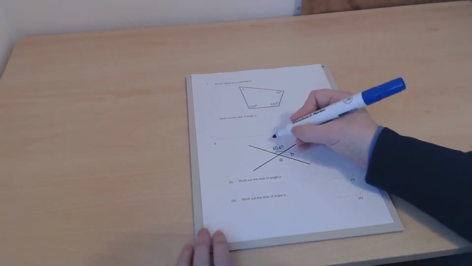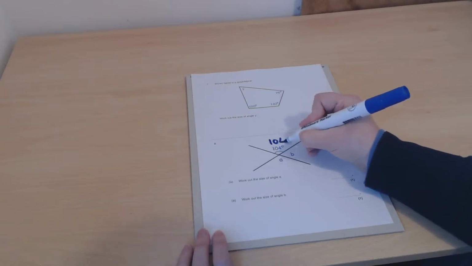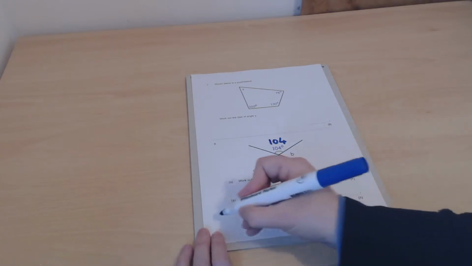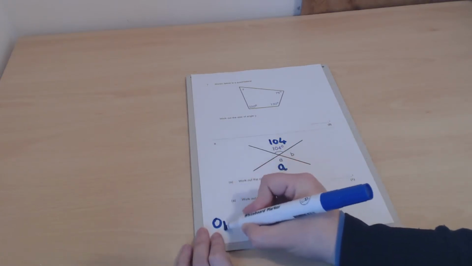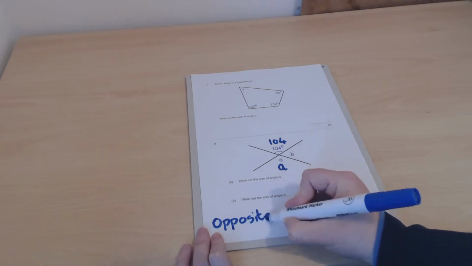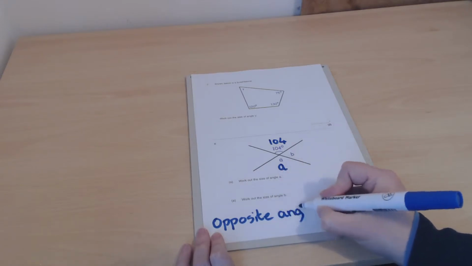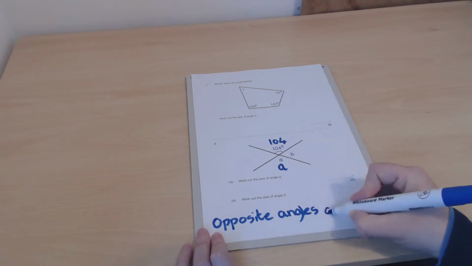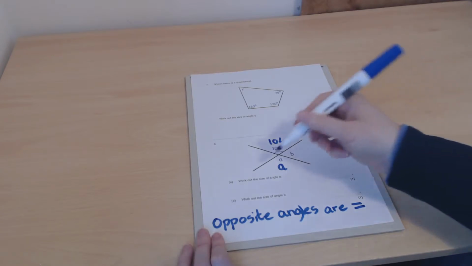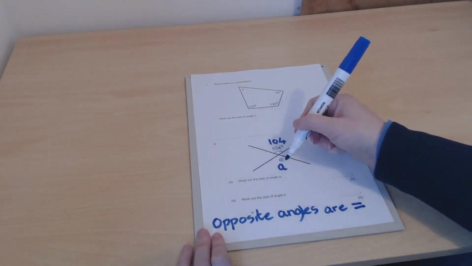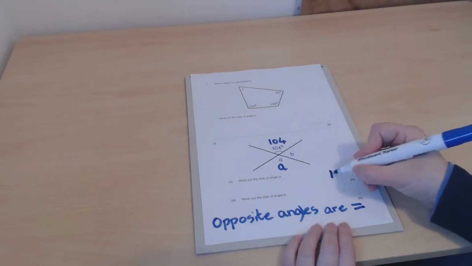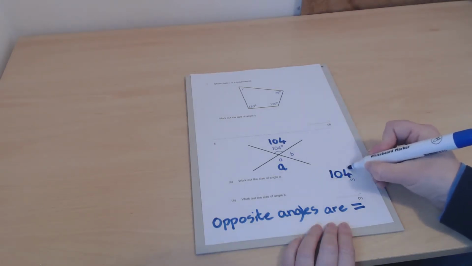Okay, so we're looking at this angle here, which is 104, and opposite is an angle called A. And the rule that we're seeing here is that opposite angles are equal to each other. So what is the size of angle A? Angle A is the same as the angle opposite it, so it's 104 as well.